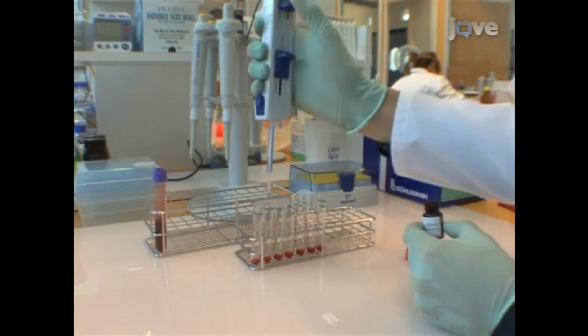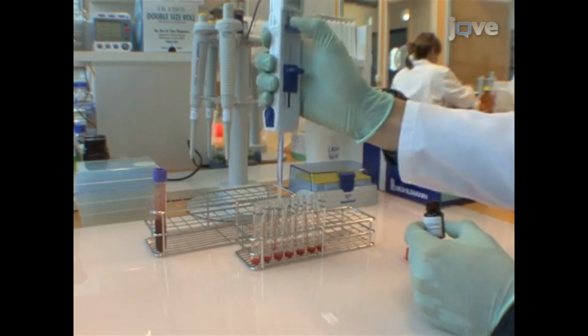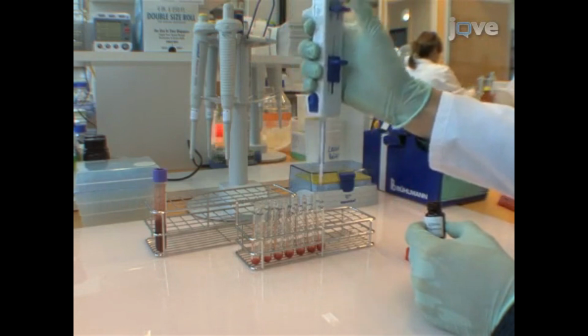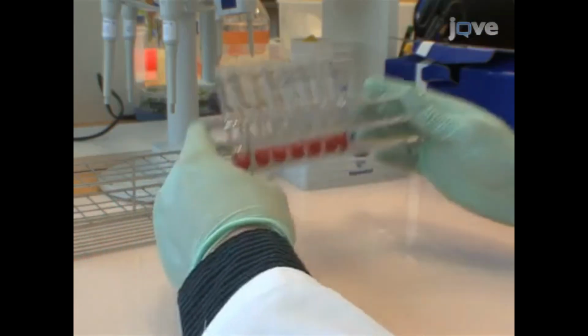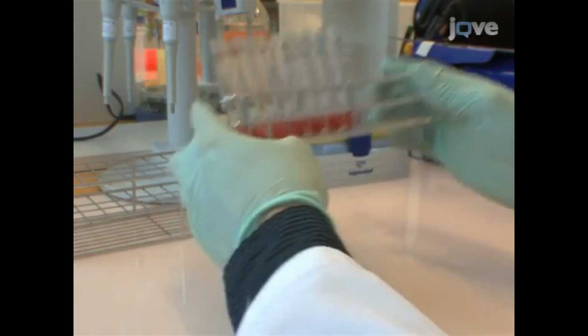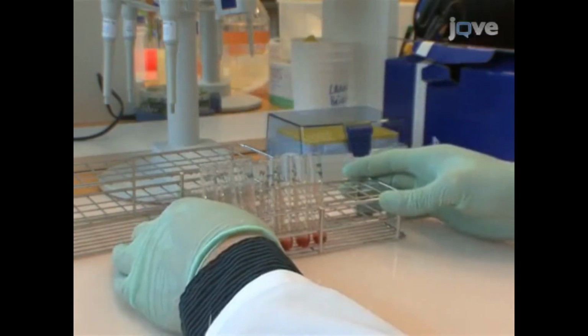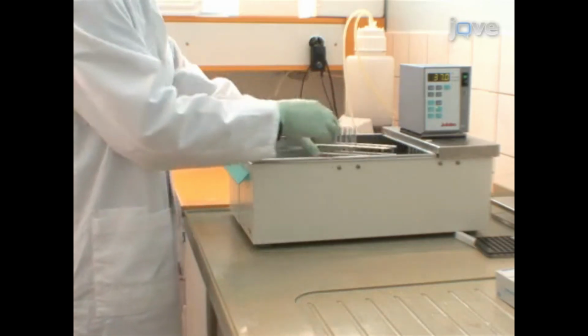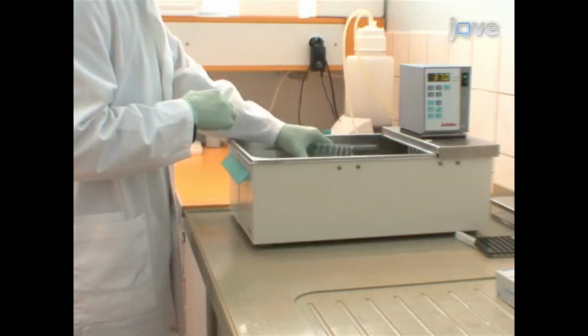Then, pipette 20 microliters of the Flow2 cast staining reagent containing PE-labeled anti-CCR3 antibodies and FITC-labeled anti-CD63 antibodies to each of the drug conjugate and positive and negative control tubes, and mix again. Incubate the samples for 45 minutes in a 37°C water bath.